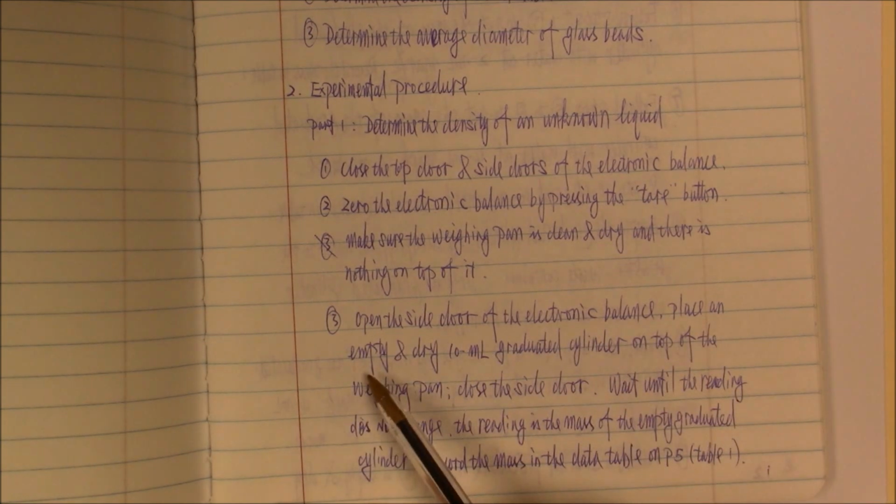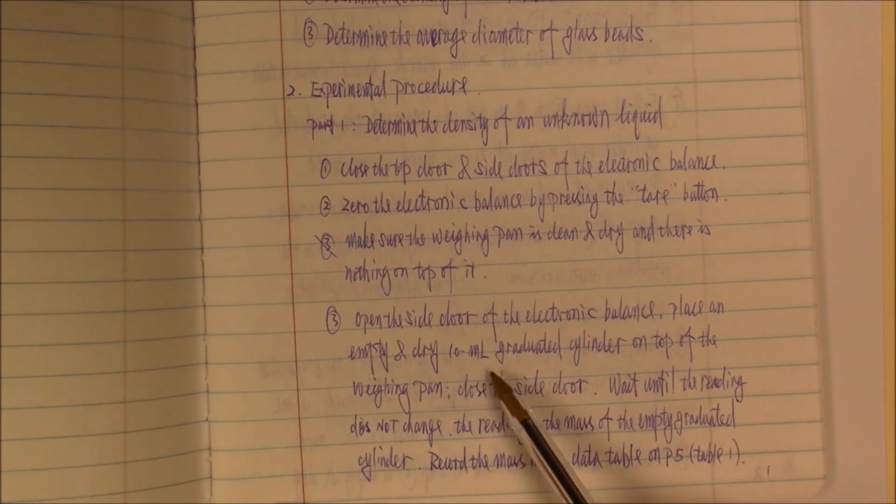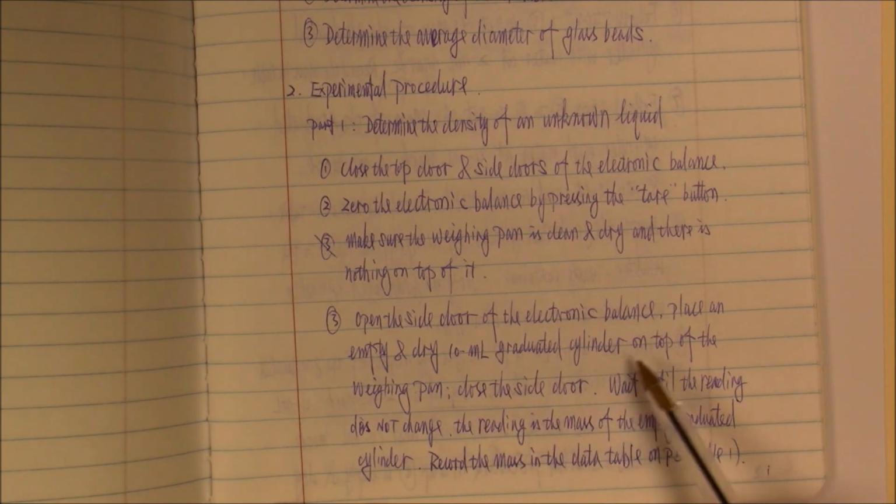Place an empty and dry 10 milliliter gravity cylinder on top of the weighing pan. Close the side door. Wait until the reading does not change. The reading is the mass of the empty gravity cylinder. Record the mass in the data table on page 5, table 1.